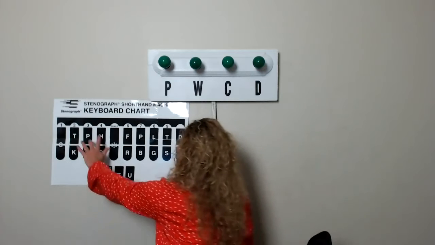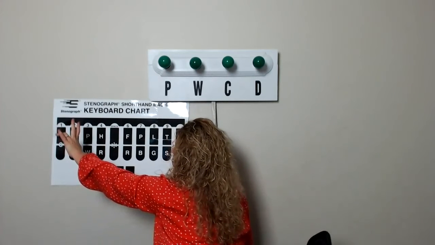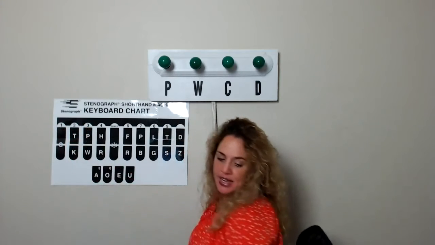All right. Moving on over to section 8.4. We've got some new briefs and phrases. Let's look at our briefs and phrases. So we're going to learn if today because we learned our initial F. If is going to be the initial TP, which is struck with our ring and middle finger on our left hand. If. That's our if.